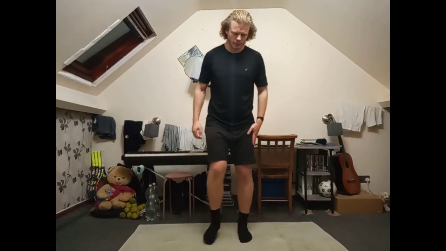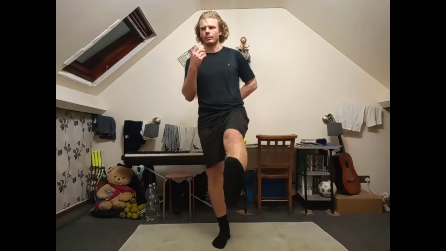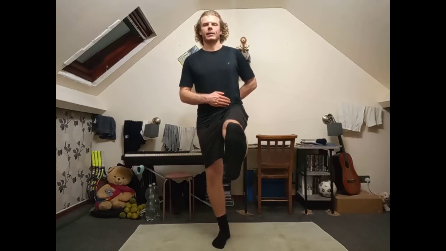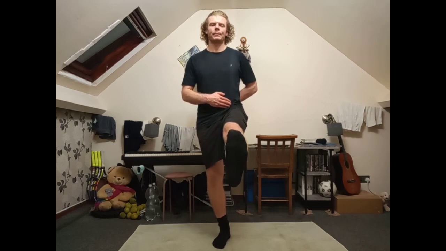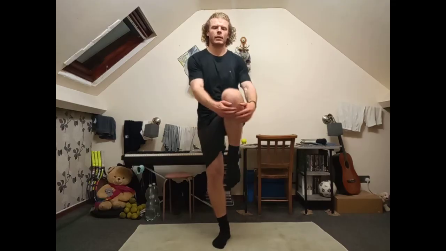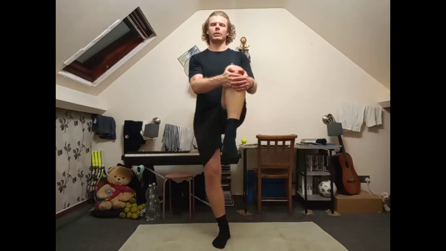And the other leg. Hand on tummy, other one on the lower back, and lift the leg up. Flex foot, try to bring it higher. Try to bring it high. And pull the leg up, point the foot down, relax the leg.